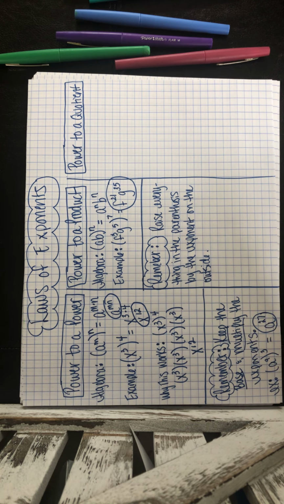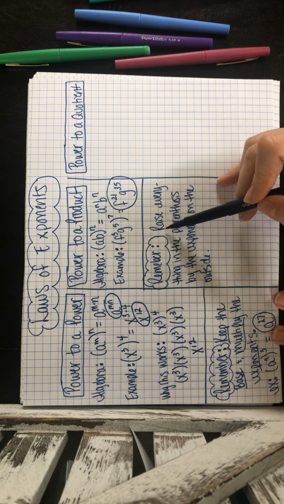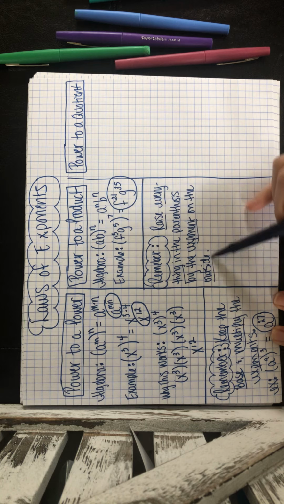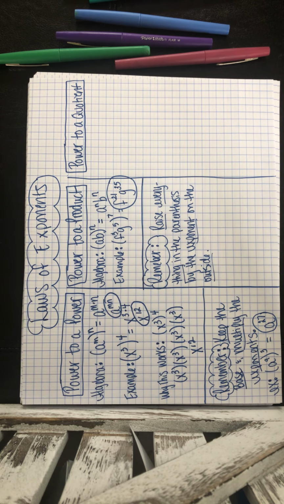All right, I'll give you a minute to copy that. So keep the base, multiply your exponents. Here, raise everything by the exponent outside, basically is what you want to remember for that.